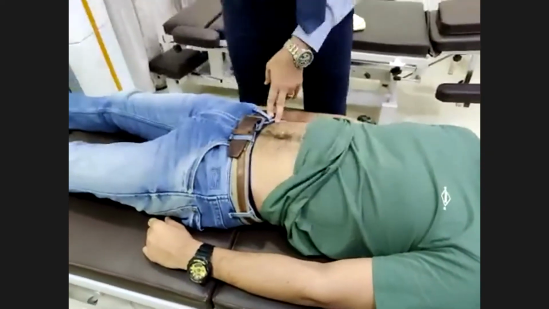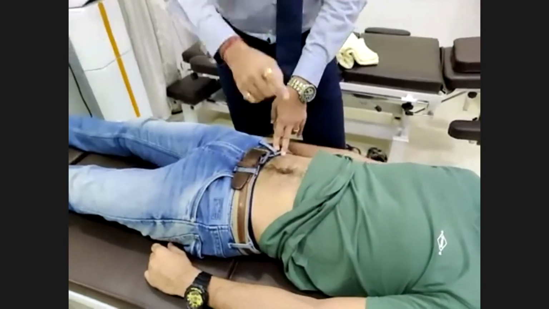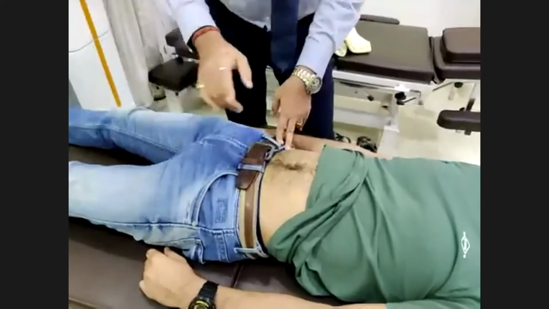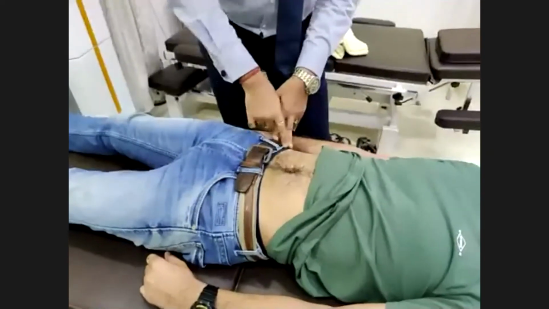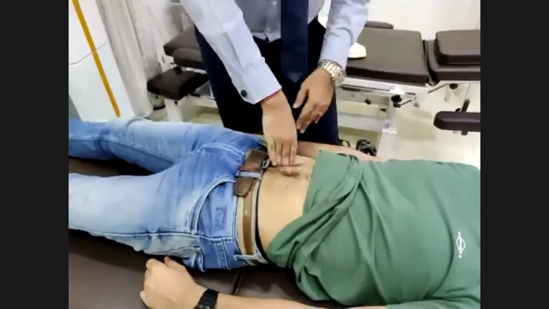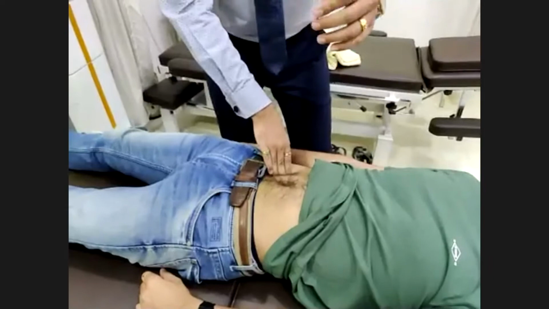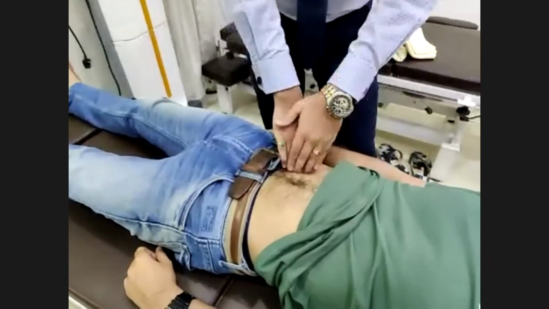First of all, as I mentioned, we go for the psoas and then the iliacus. For the psoas, as I already mentioned in the PPT, these points are fixed. In between the umbilicus and ASIS, the center is for the psoas, because your psoas muscle starts from T12 to L4, so this is considered to be the belly.